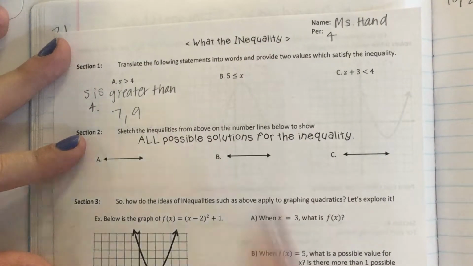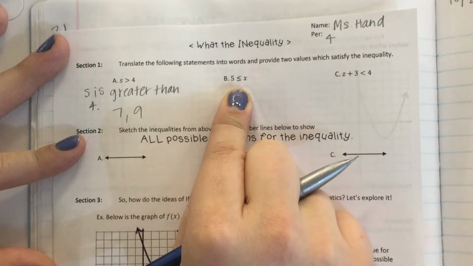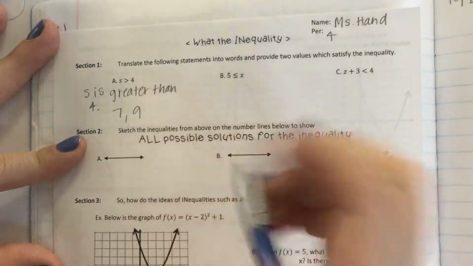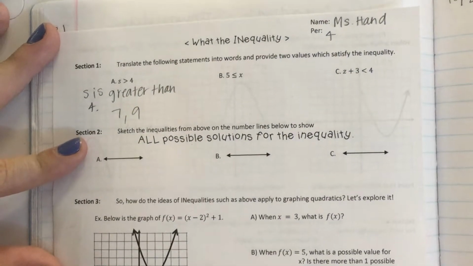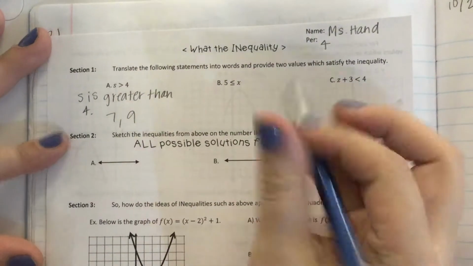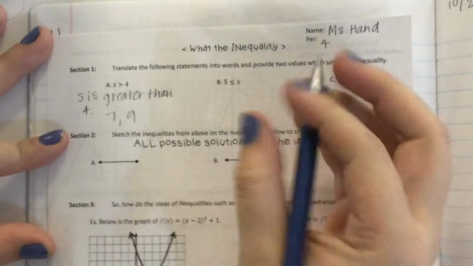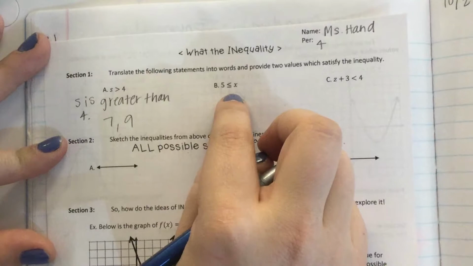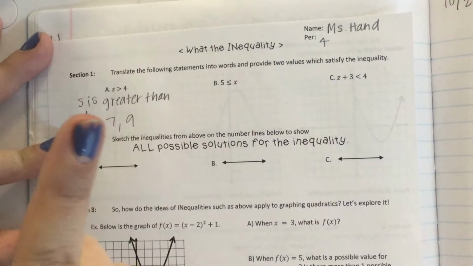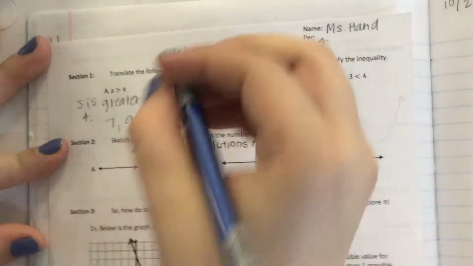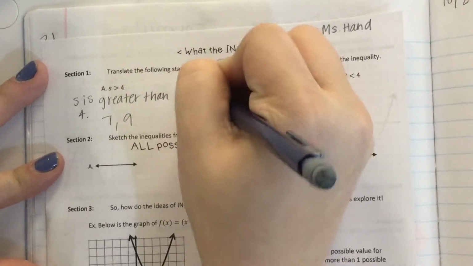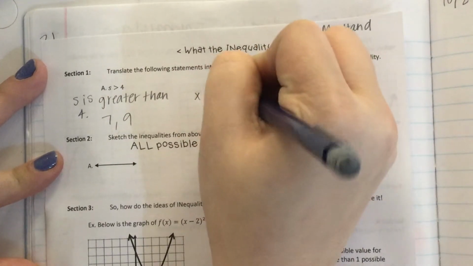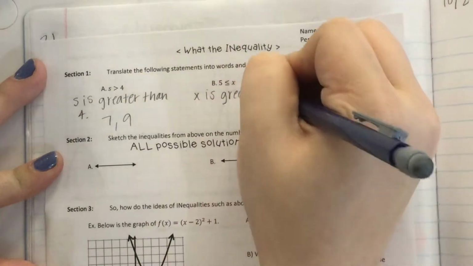How about B? 5 is less than or equal to x. Or, how else can I say it? What's another way I could say it? X is greater than or equal to 5. Either way. I like the variable on the left.